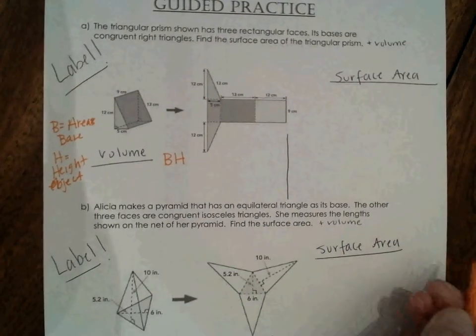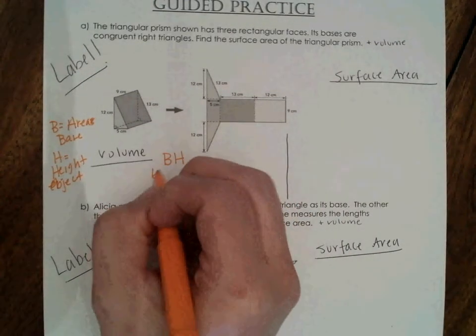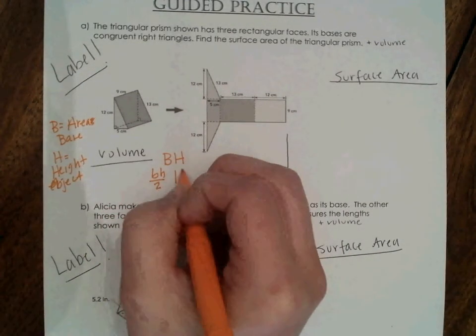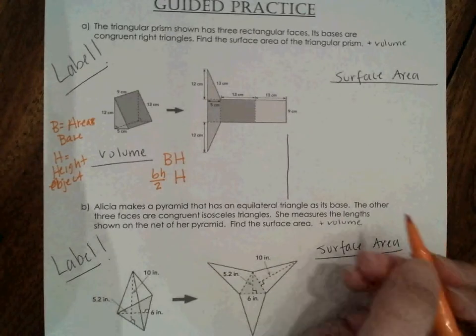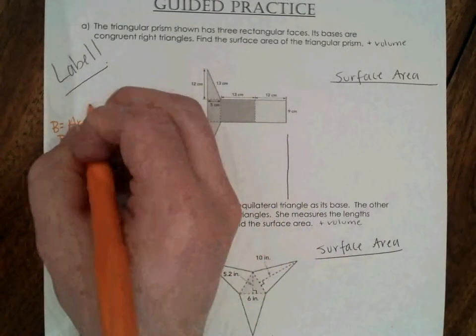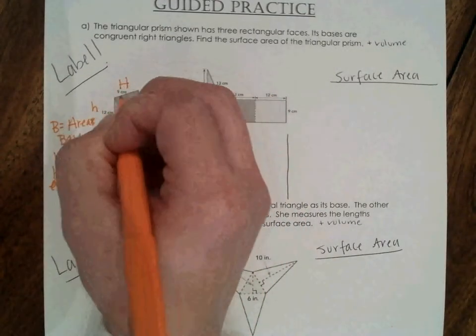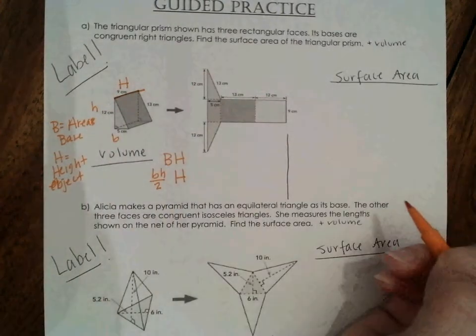So big B, I have a triangle, so this is base times height divided by 2 times the height of my whole object. So the base and the height of my whole thing goes from one base to the other.